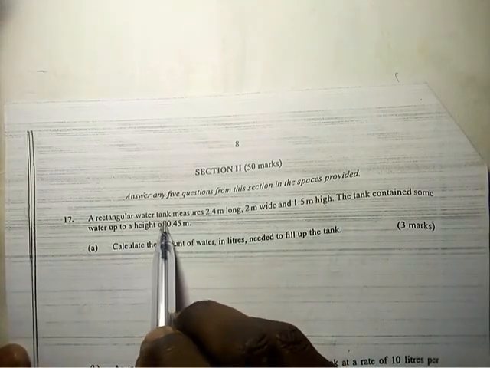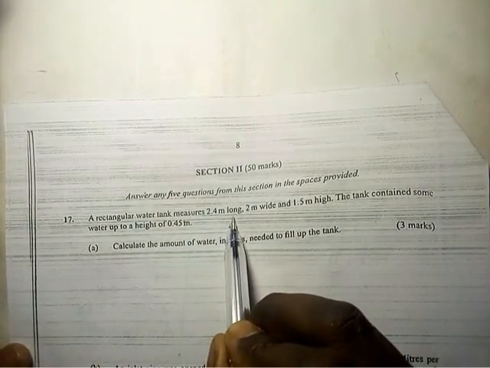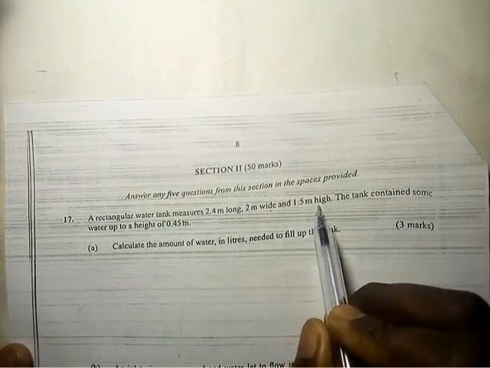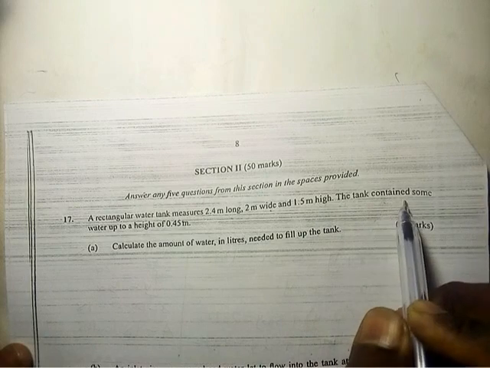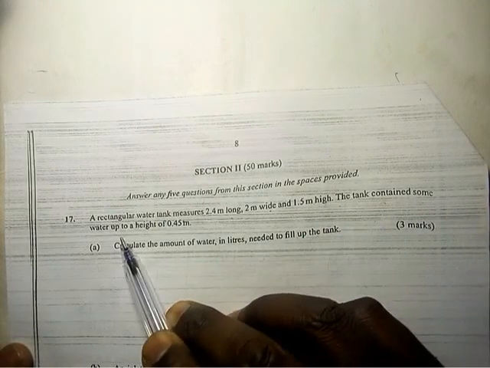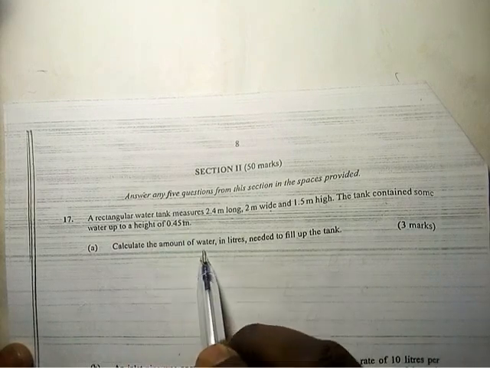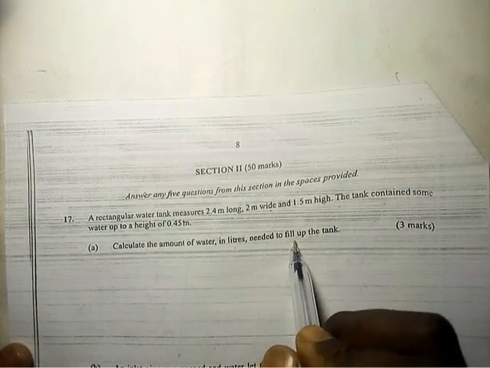A rectangular water tank measured 2.4 meters long, 2 meters wide, and 1.5 meters high. The tank contains some water up to the level of 0.45 meters. Calculate the amount of water in liters needed to fill up the tank.